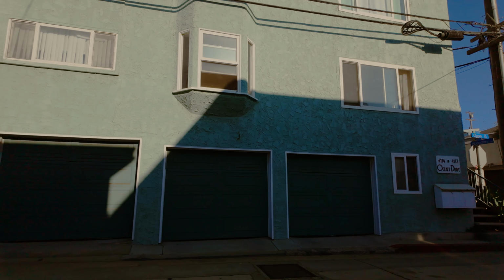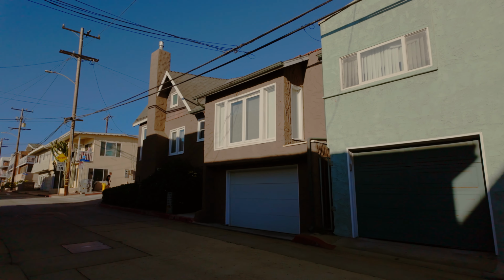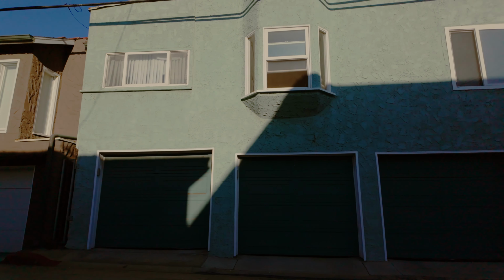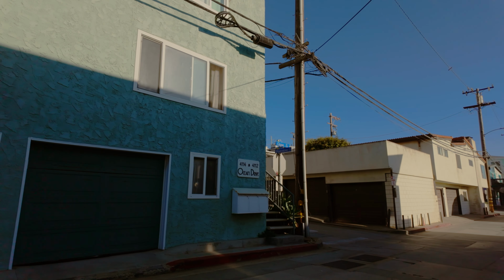The lighting here is just beautiful. The way it just cuts through the buildings and creates all these contrasty, dark shadows. It's just amazing.